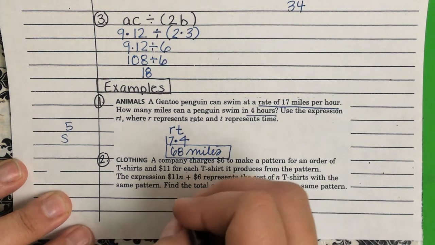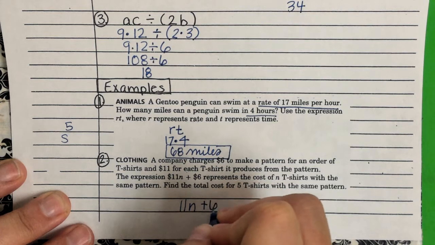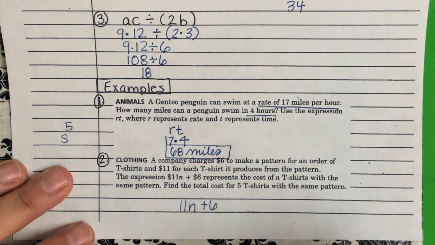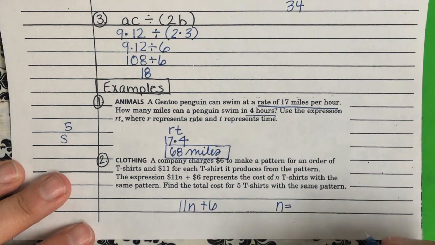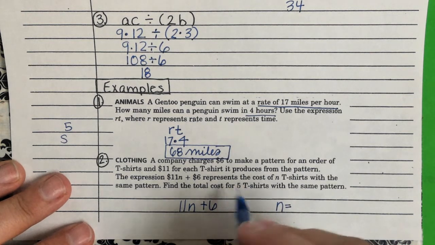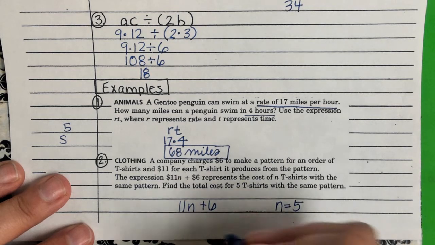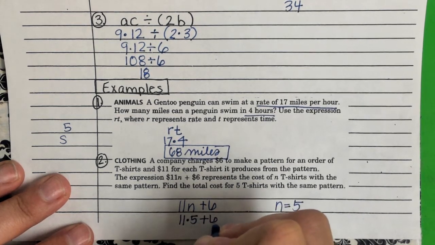So our expression is 11N plus 6. It says find the cost for 5 T-shirts. So N is going to equal what for us? Not 12. Look. How many T-shirts? 5. So we've got to plug in 5 for N. So 11 times 5 plus 6.